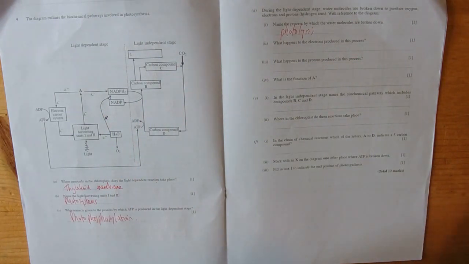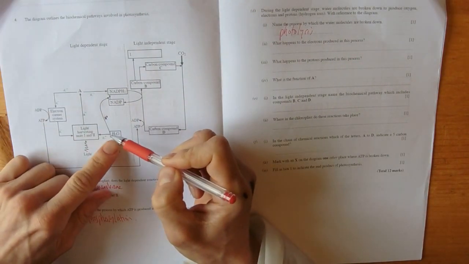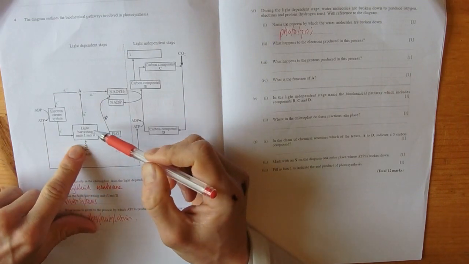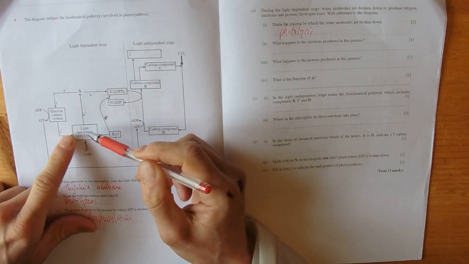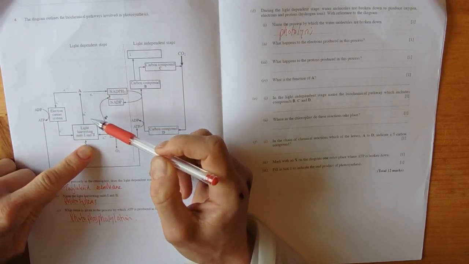There we go. So what happens to the electrons? Well, you can see the electrons going to the light harvesting units, the photosystems, but we need to be a bit better than that.